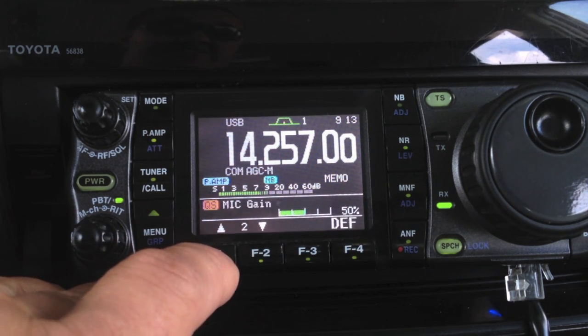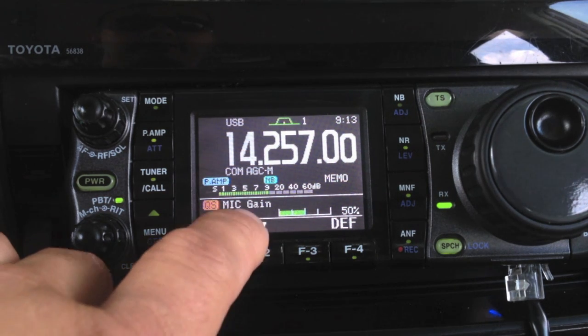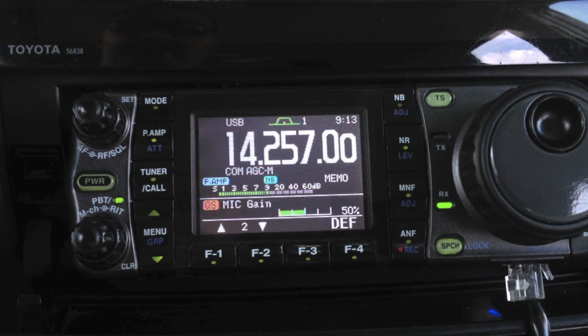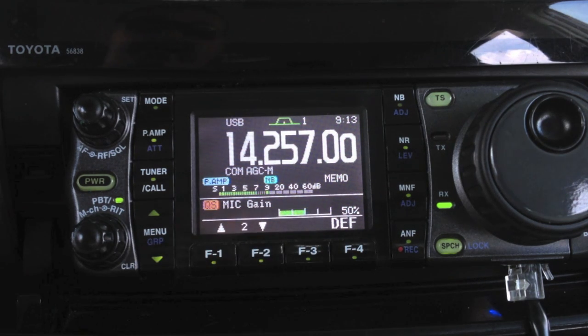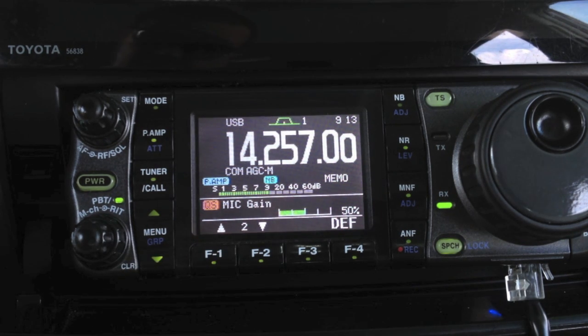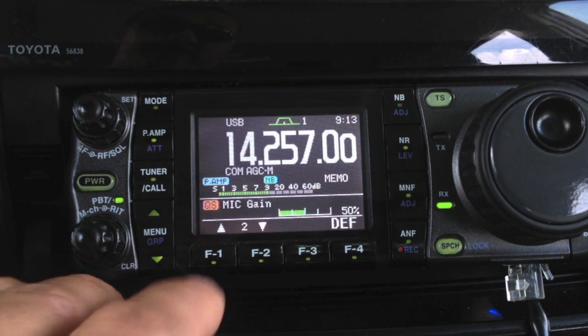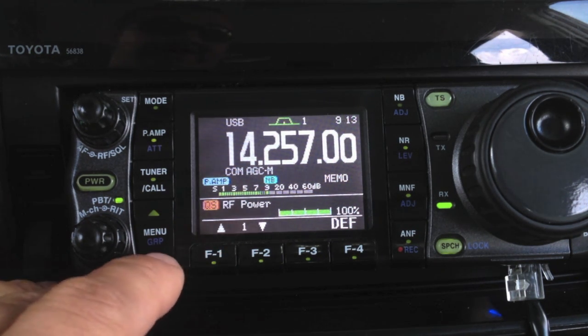So that's it. Whether you're using a Heil Traveler headset like I do in the mobile, or a Heil 5-element microphone of some sort, or any microphone for that matter, even this handheld stock microphone, I find that mic gain at 50% is more than what I need. I don't need to adjust it to 100. Maybe in some cases, depending on the individual, you do. You'd have to find your own range for that. And in that case, RF power at 100. And there you have it.